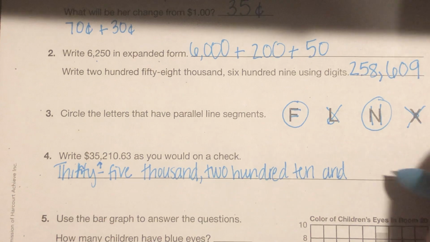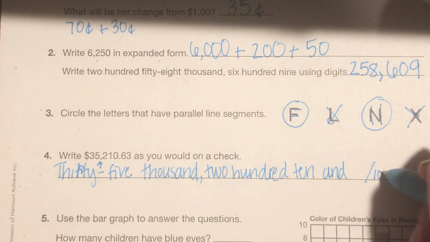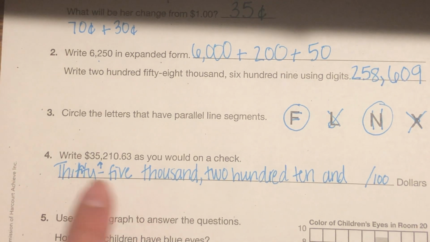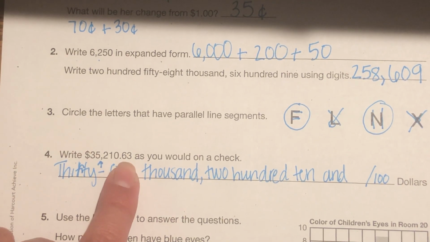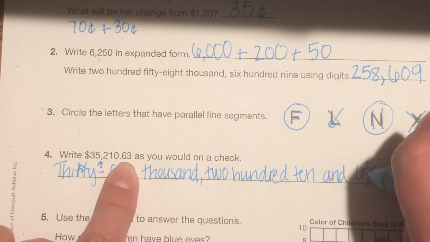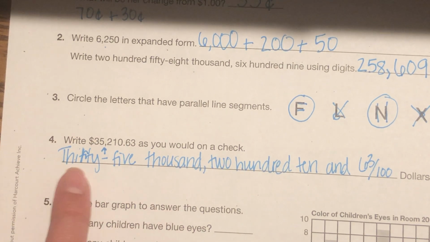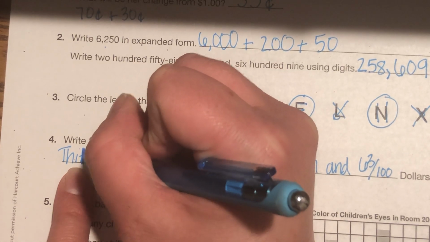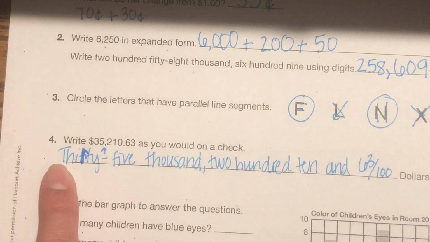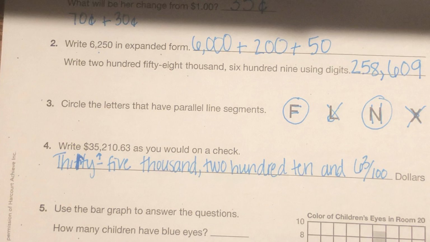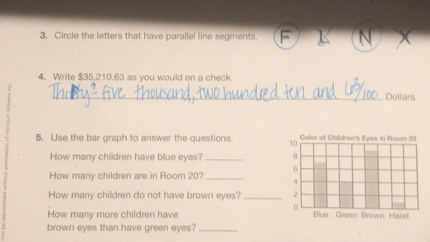and then we do our change. Remember that's a fraction out of 100. There's 100 cents in a dollar, so we're saying how many pennies out of a dollar are we going to give? And we're going to give 63 out of 100. So, sorry, I had a little error. If this was a pencil, I would erase, but it's a pen, so that's an error dash 35,210 and 63 cents. Okay.